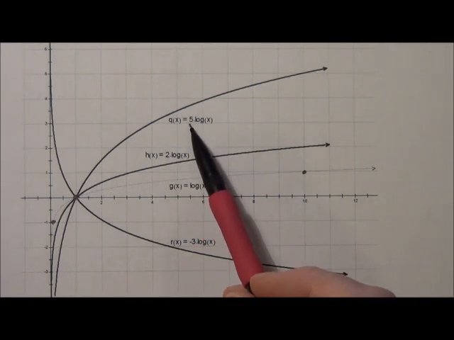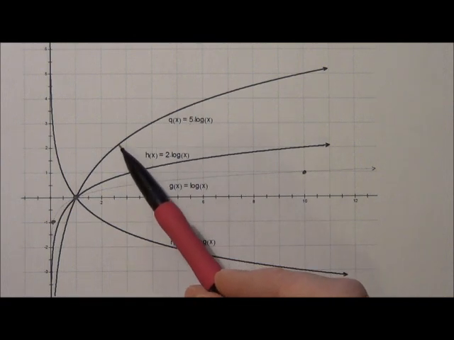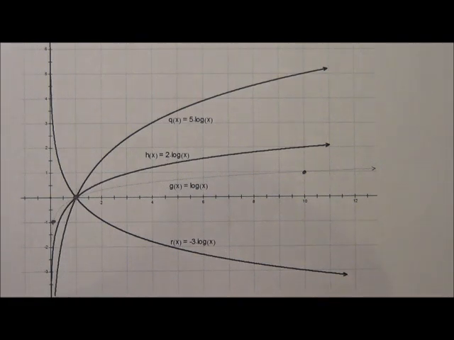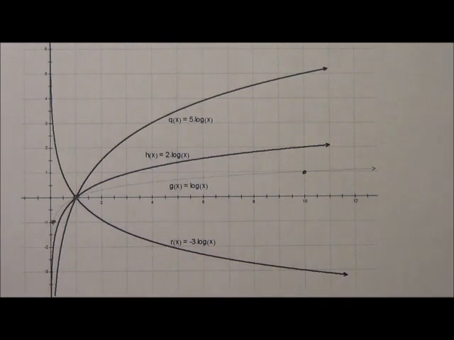For this graph of y equals 5 log x, it's very steep here, and it goes down below where we would be able to see this on the graph. But this point of (1/10, -1) would become (1/10, -5). So if we were to draw a line vertically through here, we would see that this graph would extend down to (1/10, -5).